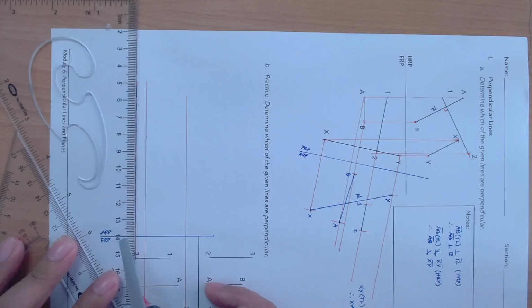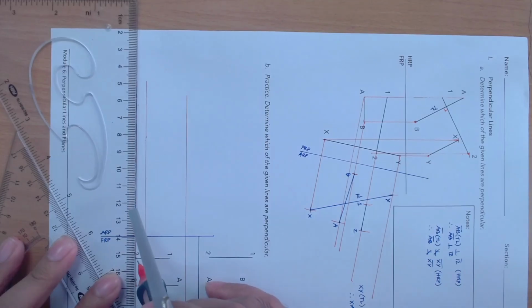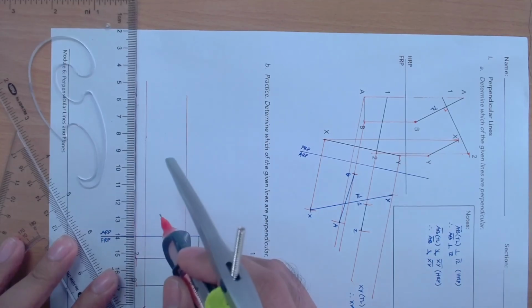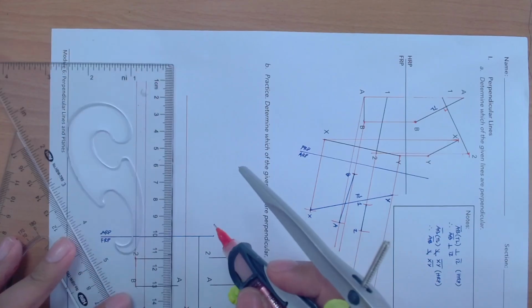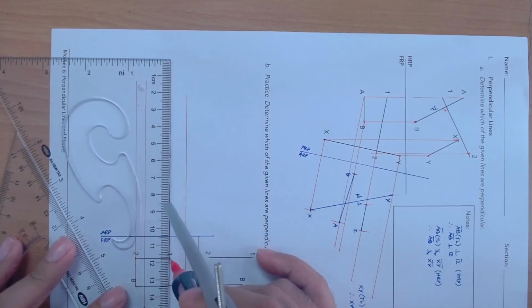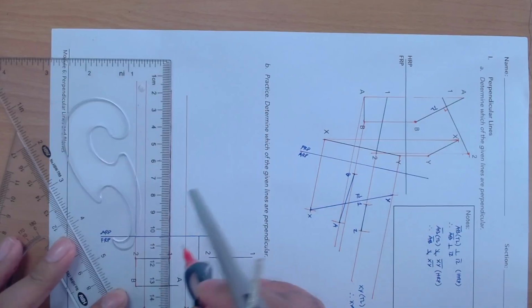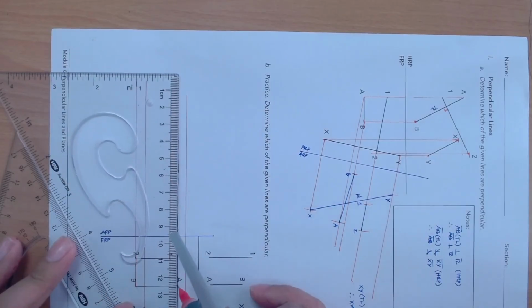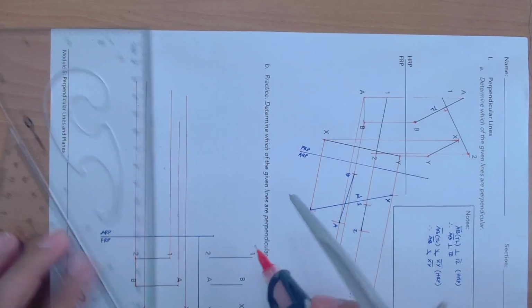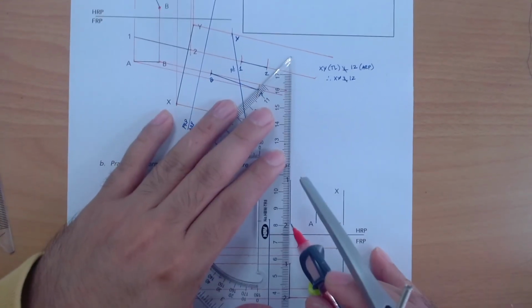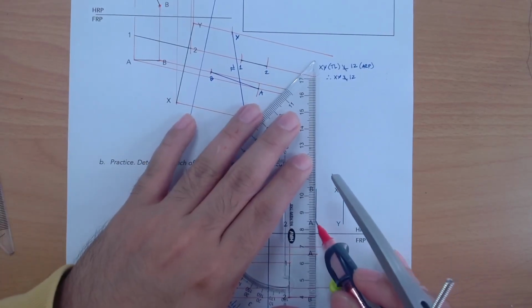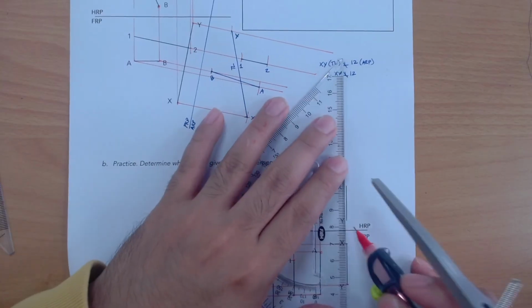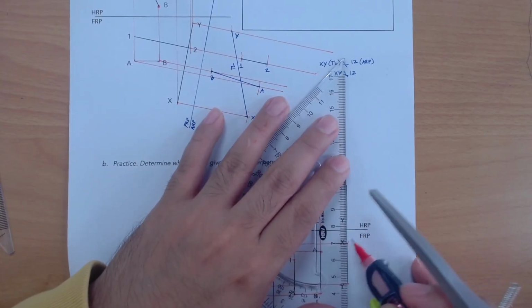This is B. Parang aligned si 2 and B, no? They seem to have the same projection line. This is 1. And this is A. Okay? Now, let's connect them as well kasi we'll need them for basis for distances. And this one.